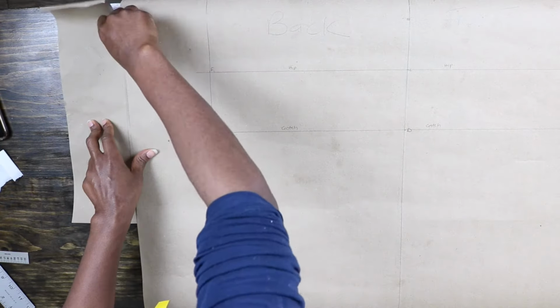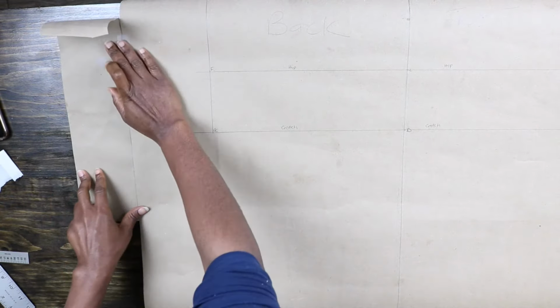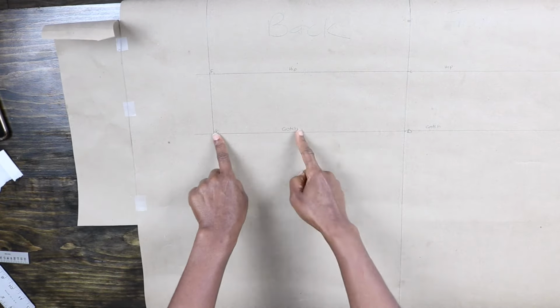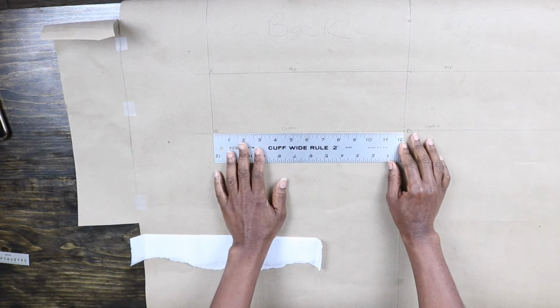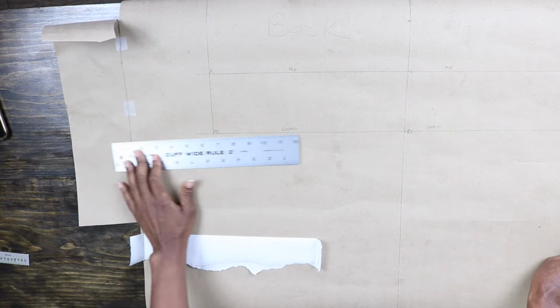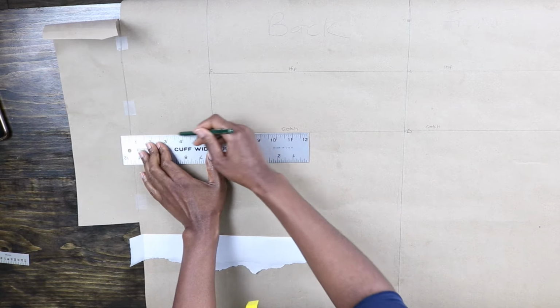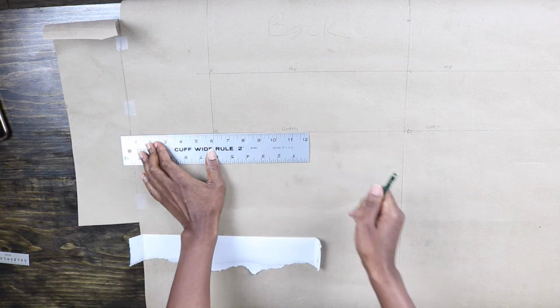I realized I didn't have enough space for my back crotch, so I attached a little bit of paper to enable me to draft my pattern. Next, I went ahead to extend the back crotch line by half the distance of the back crotch line, which is 12 divided by 2, which is 6, and then I labeled that as well.